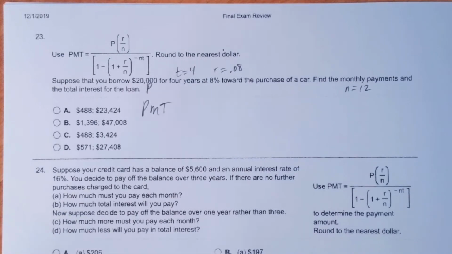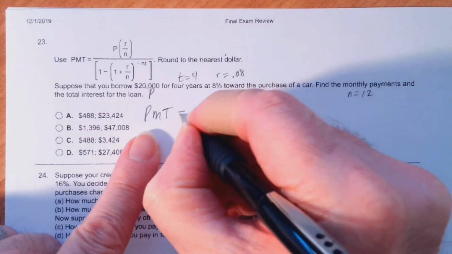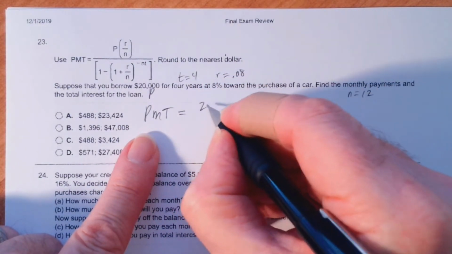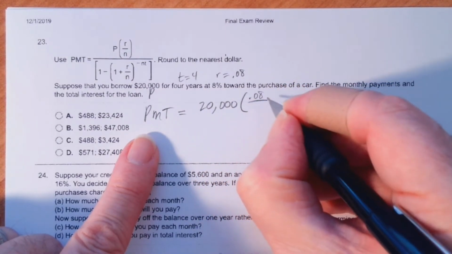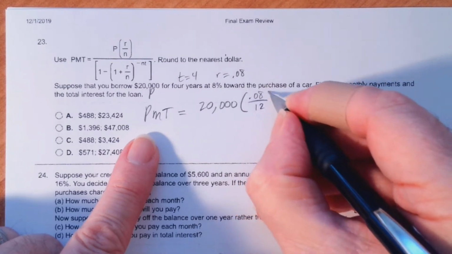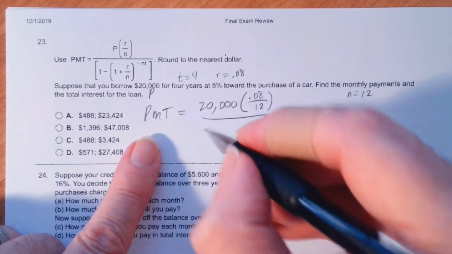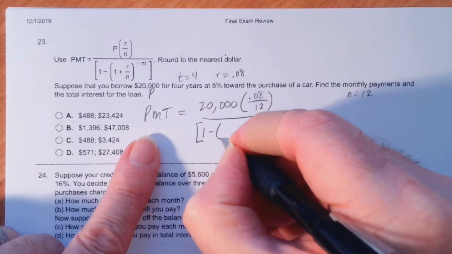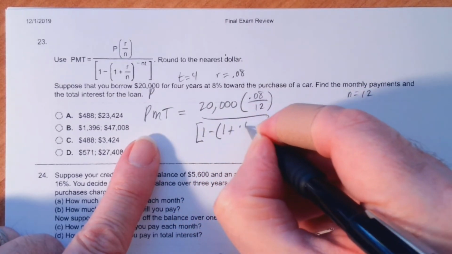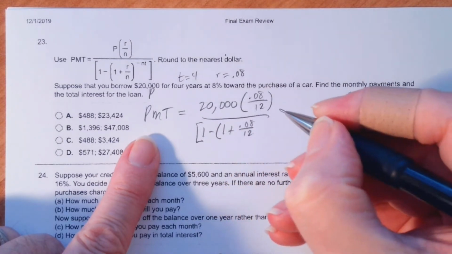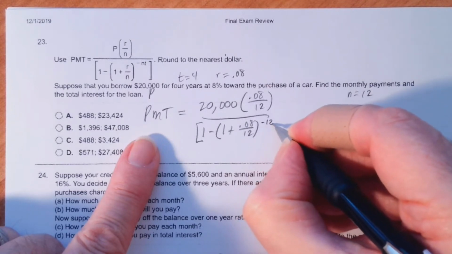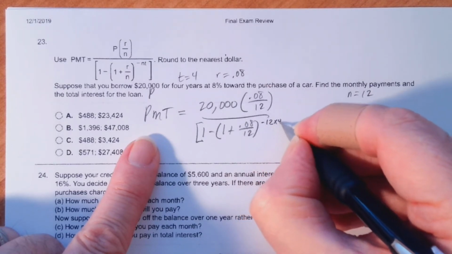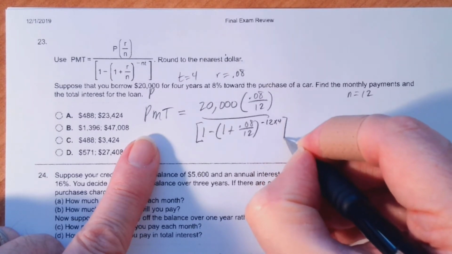So the key is, let's see, we should have all our numbers now. Let's go ahead and plug them in. So our P value is 20,000 times the interest rate, 0.08, over N, which is 12. In the denominator, we have 1 minus parenthesis 1 plus 0.08 over 12. That's our R over N. To the negative N, which is 12, times T, which is 4 power, into parenthesis.